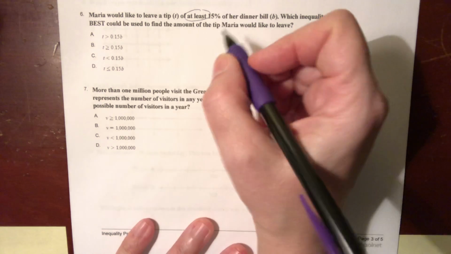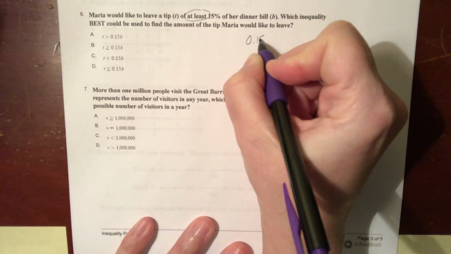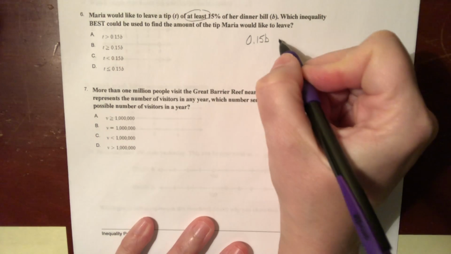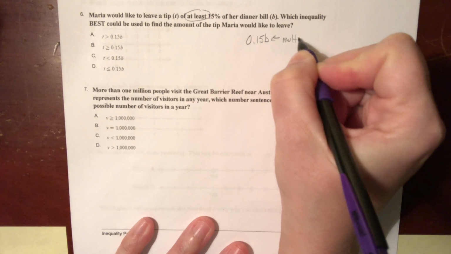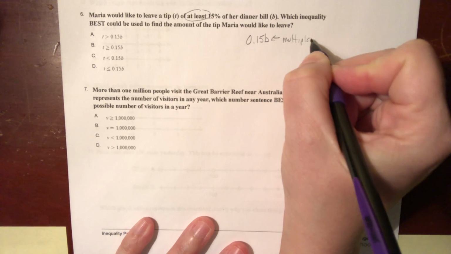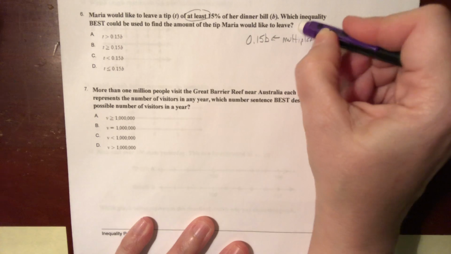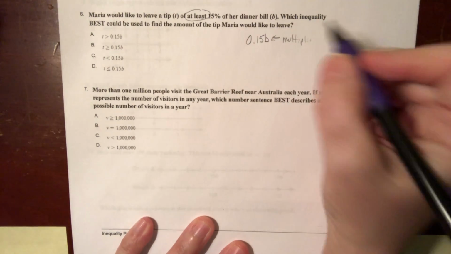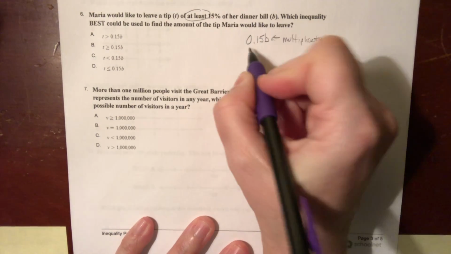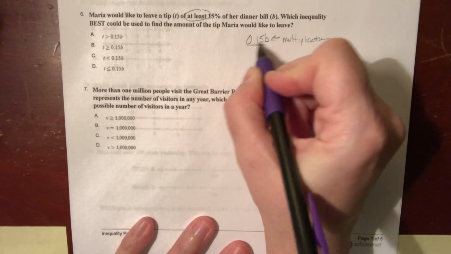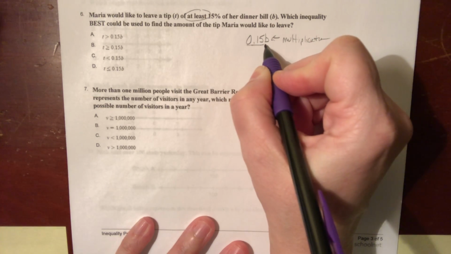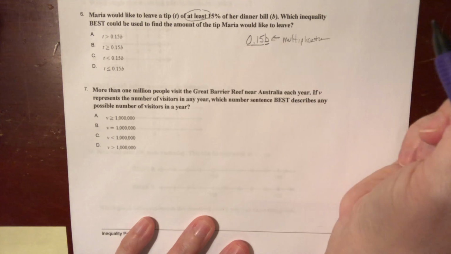All right, so one thing I do want to talk to you about real quick in case this is confusing anybody. This is multiplication. Whenever you have a coefficient or a rational number right next to a variable, that means you're going to multiply.